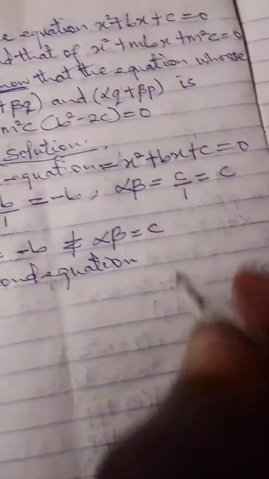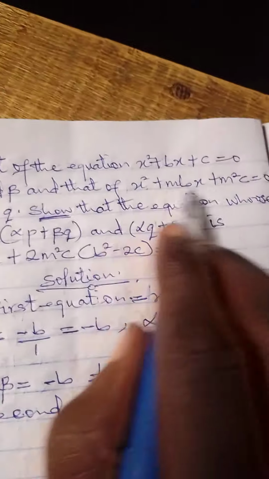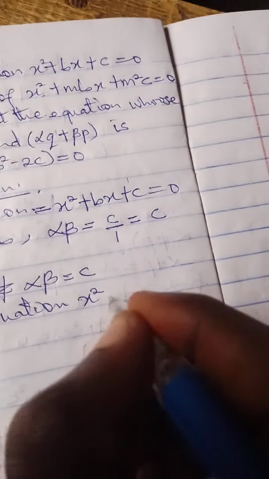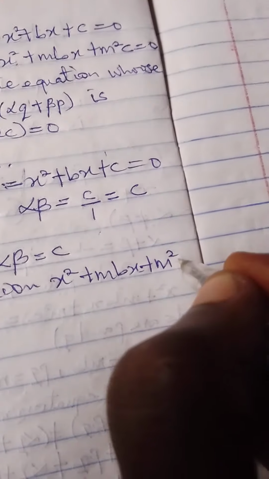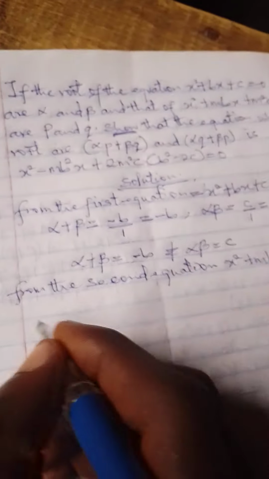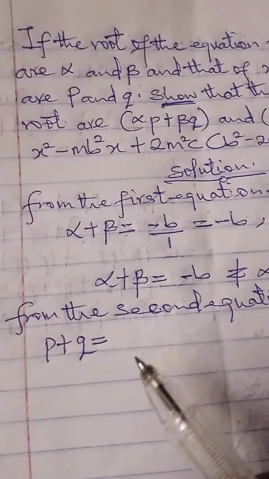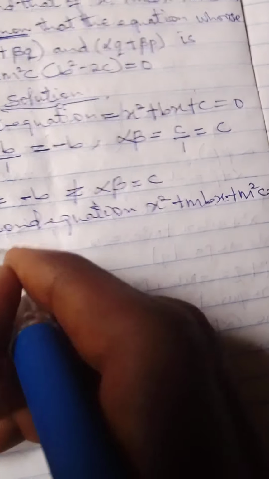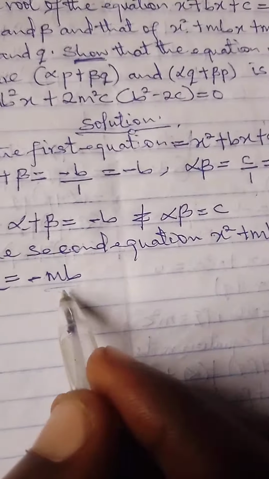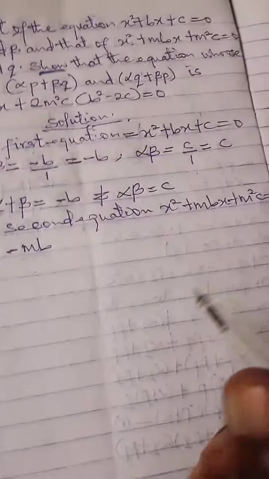Now from the second equation, what is the second equation? Our second equation is x squared plus mbx plus m squared c equal to 0. The roots are p and q. So the sum of the roots, p plus q, is the same thing as minus b over a. And what's our a here? Also 1. And minus b here is mb, because we have mx here. So we have minus mb over 1, because our a is 1. So we can write it as minus mb.